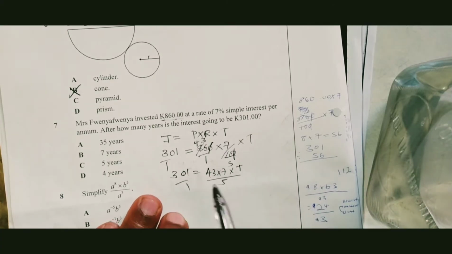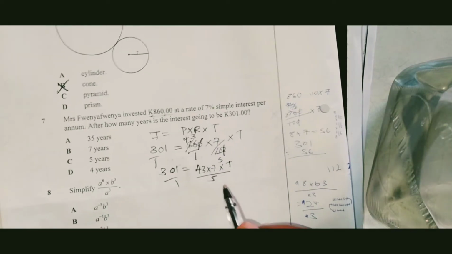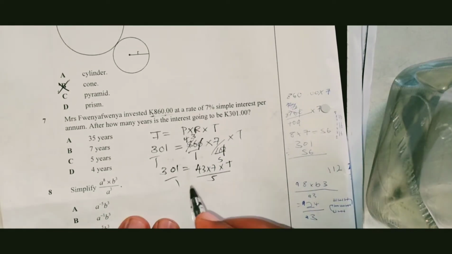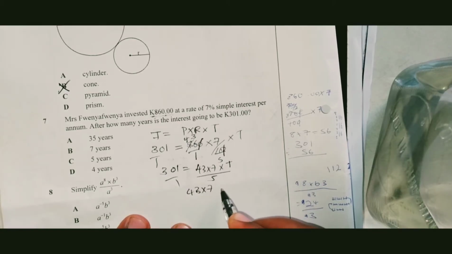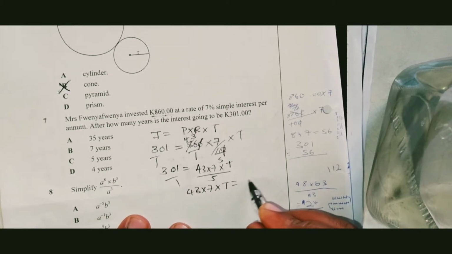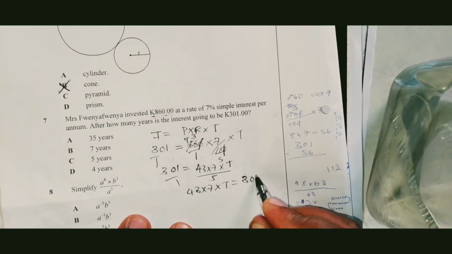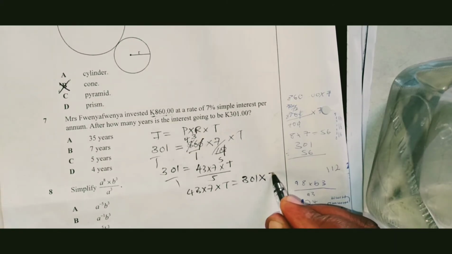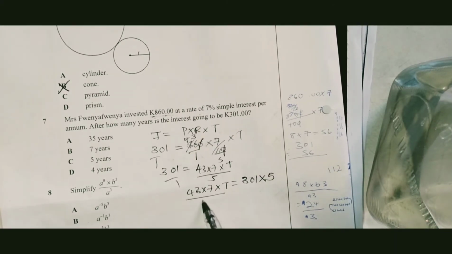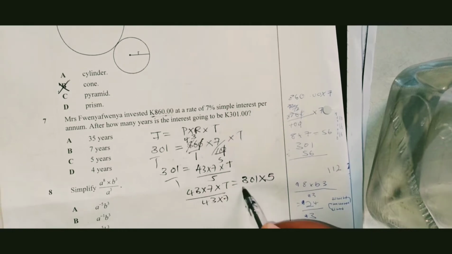So you cross multiply here and you're going to get 43 by 7 by t is equal to 301 by 5. So we divide by 43 times 7.